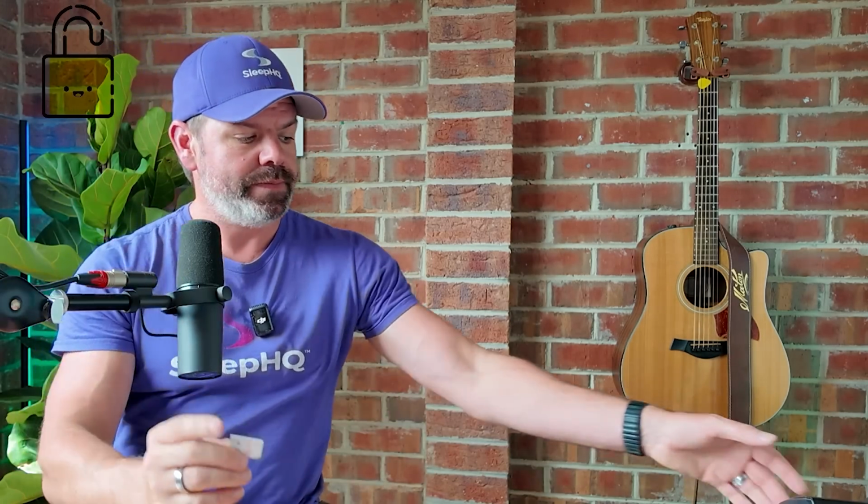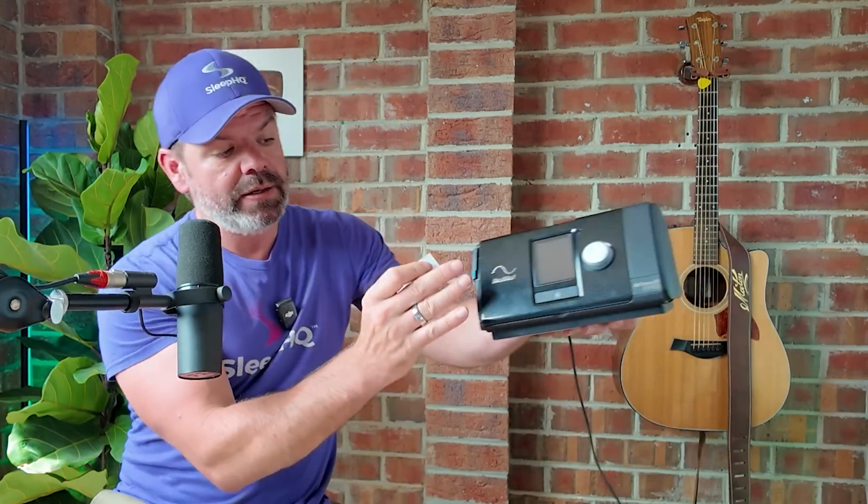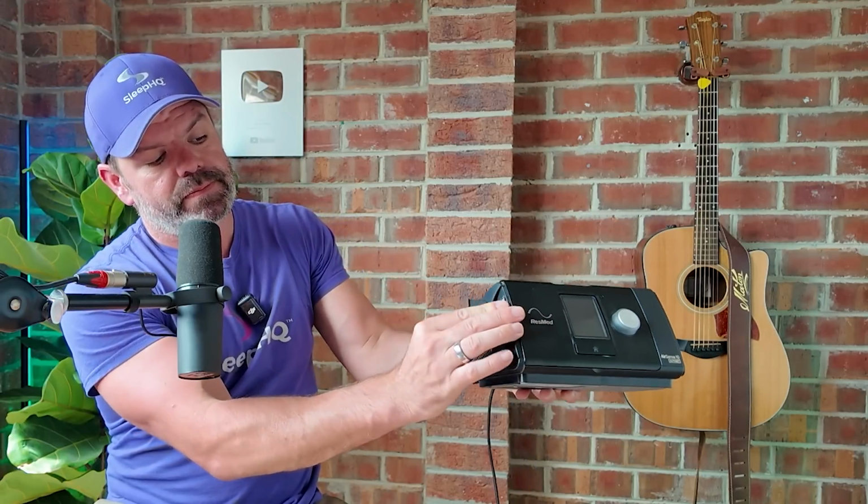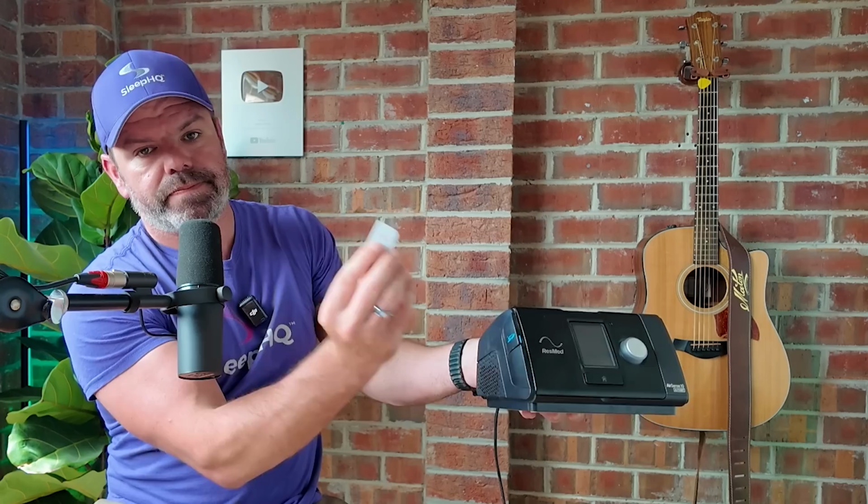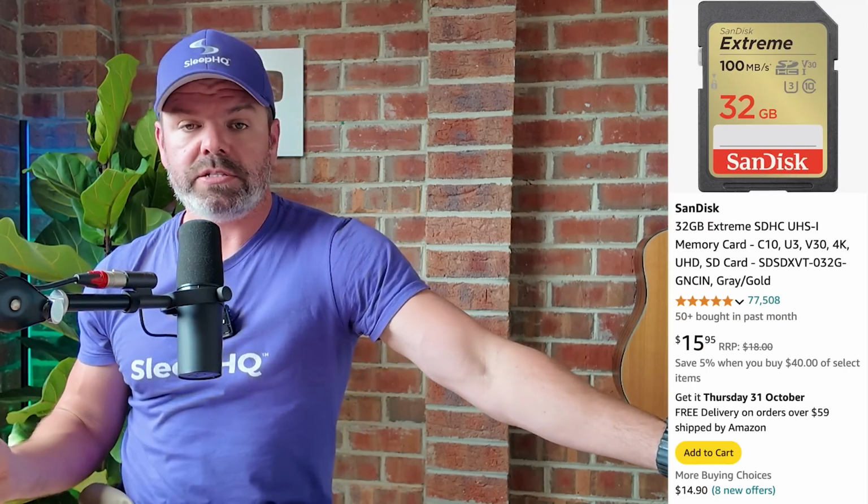Now, SleepHQ is a web-based CPAP charting and analytics platform, and it unlocks all of the wonderful, detailed CPAP information that's stored on your SD card. Here's an AirSense 10. There's the SD card. If you don't have an SD card, just go and buy one. They're nice and cheap.